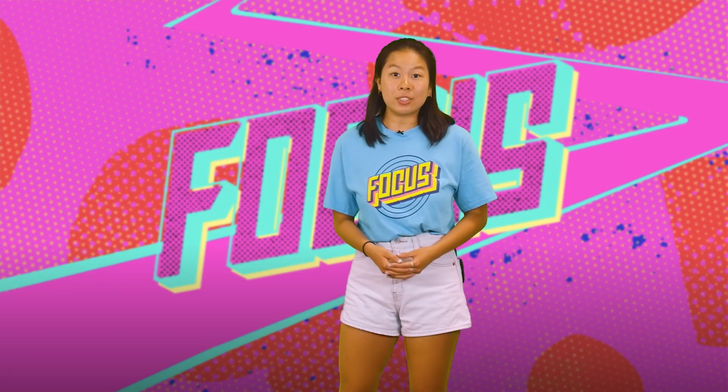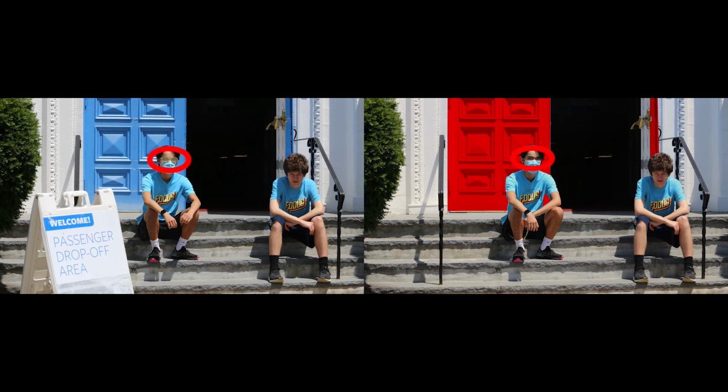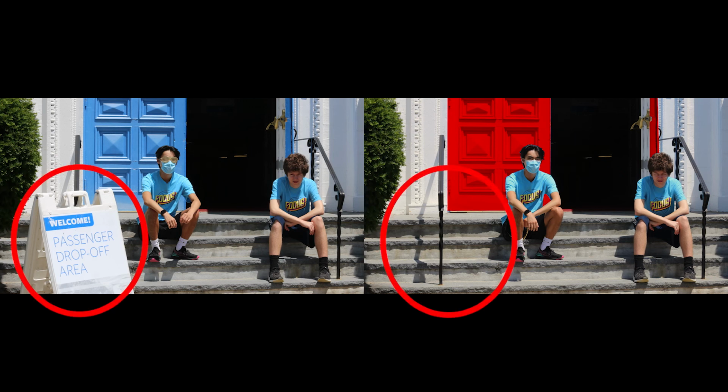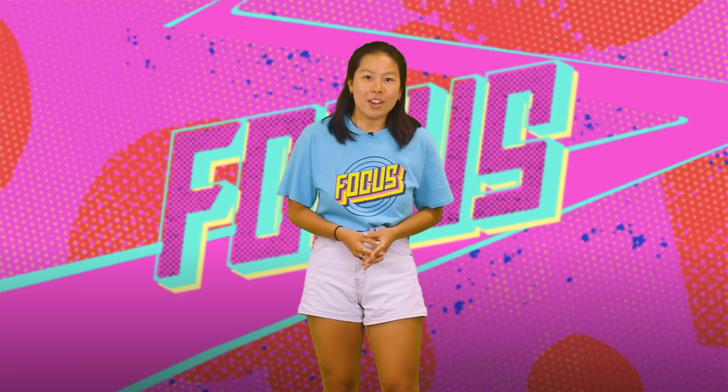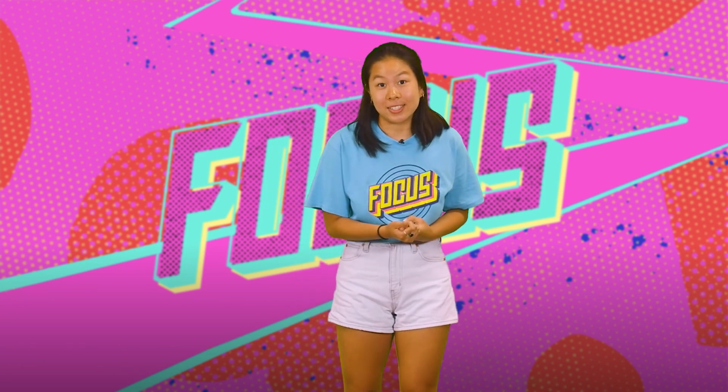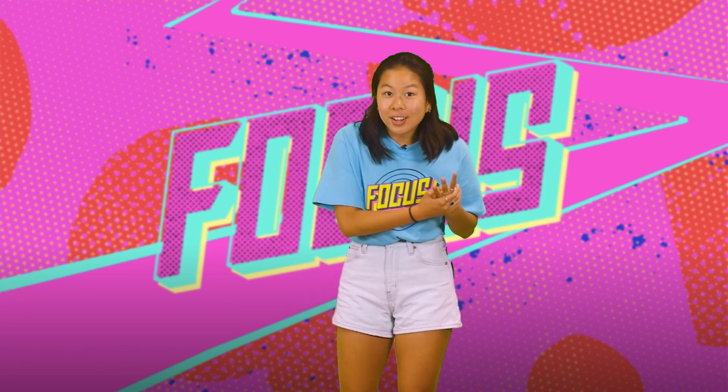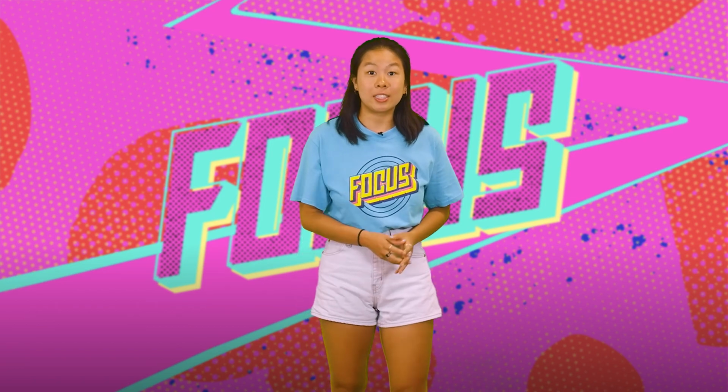Do you see Digital Danny with and without his sunglasses? What about how the doors were blue, but then, poof, it was red? Or what about the sign that was there and then all of a sudden it was gone? Well, now that you've spotted three differences, can you guys handle four? Here's the first shot. Study hard.